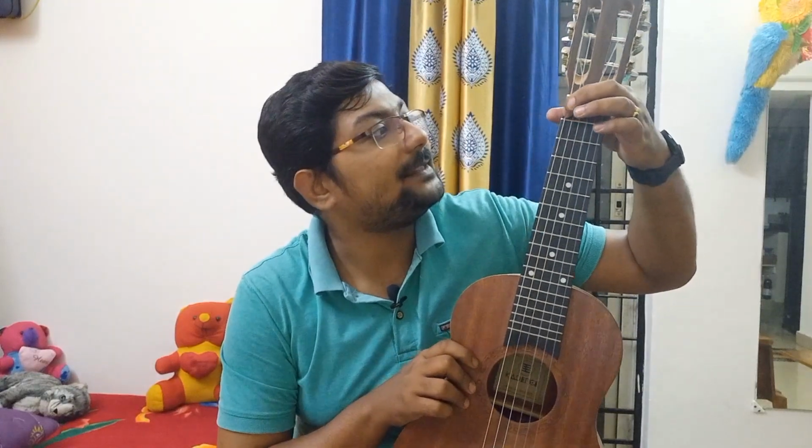Why does that happen? Remember that note circle, where you start from A, and when you take 12 steps you go back to A again. That's an octave higher. The same thing happens here on the Guitarlele. Each fret is 1 semitone, or 1 half step. So if this is my open string A, and I tap this fret and play, I'll be playing A sharp.